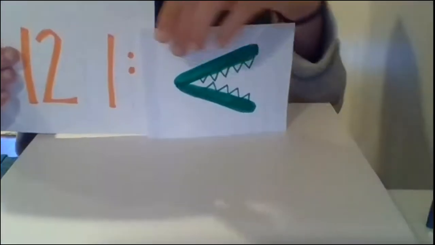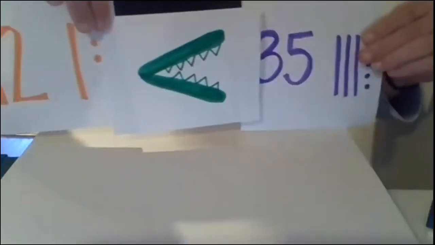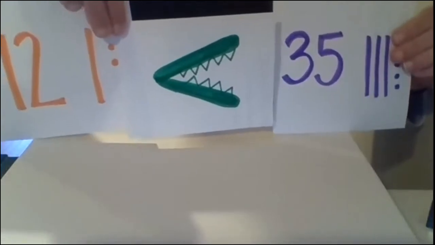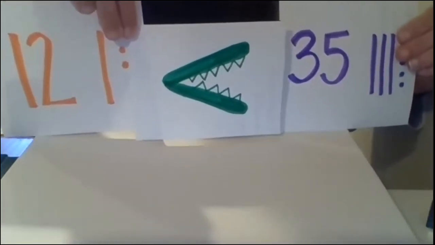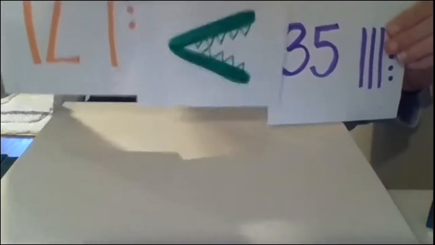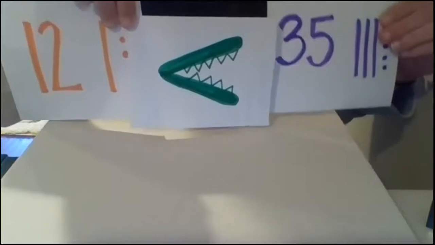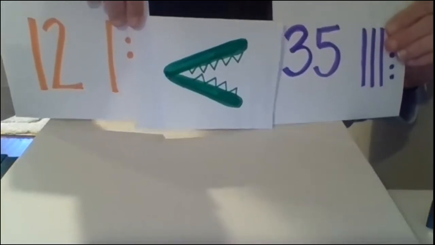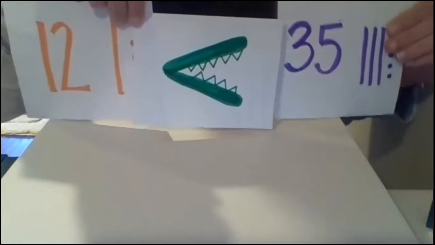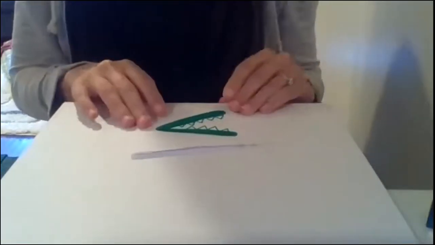Now let's keep the number 12 and let's compare it to that number 35. Remember, 35 has 3 groups of 10. So which one does my alligator want to eat? You're right, 35. And because we have to read it from left to right, we're going to say 12 is less than 35. You try it. 12 is less than 35. Very good.